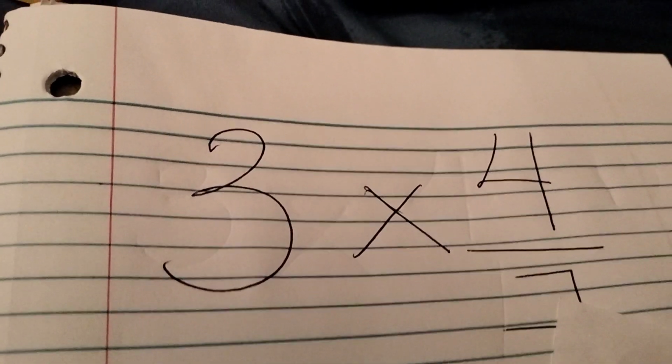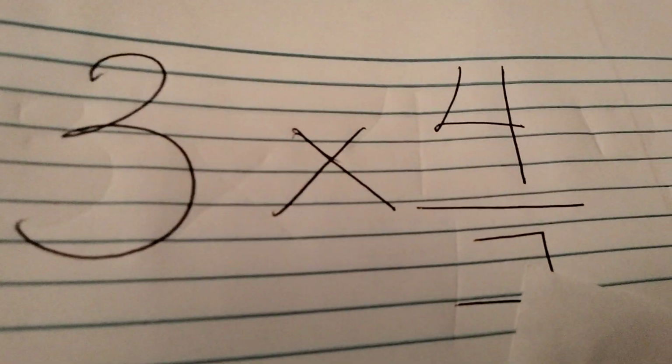Alright, so our standard for today is multiplying fractions. The learning target for today's lesson is to find products involving fractions and whole numbers.